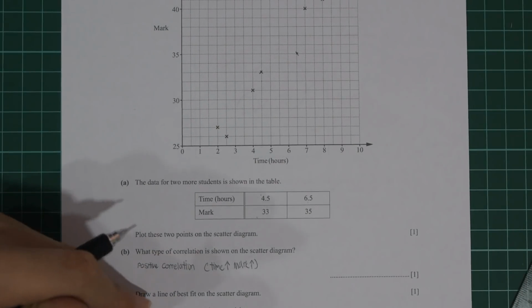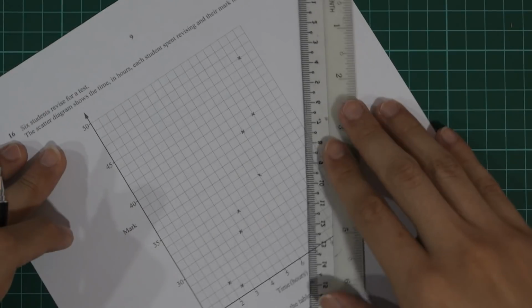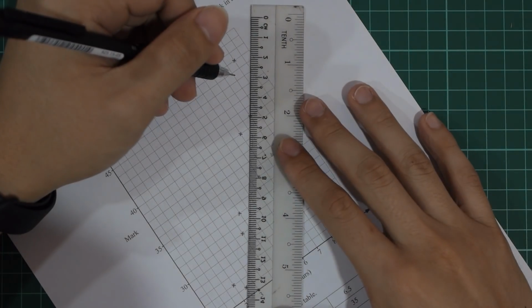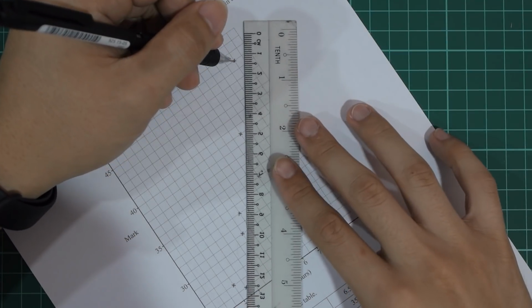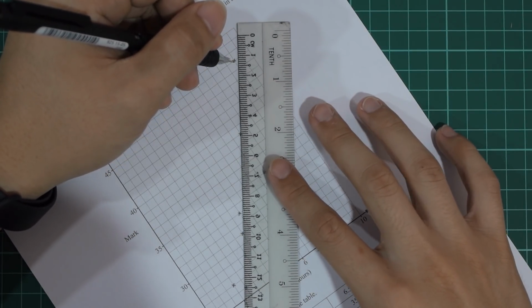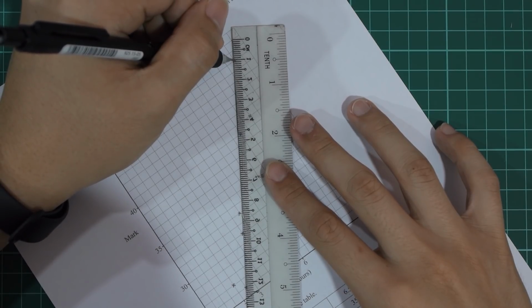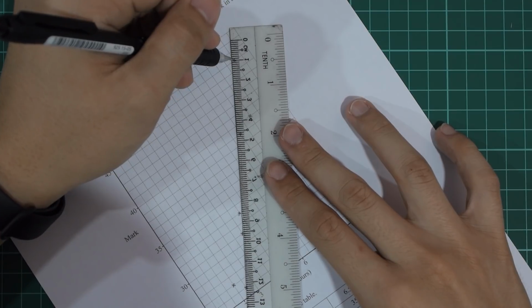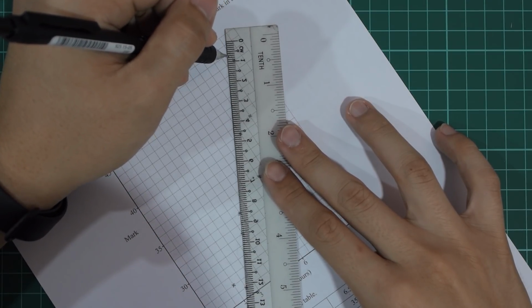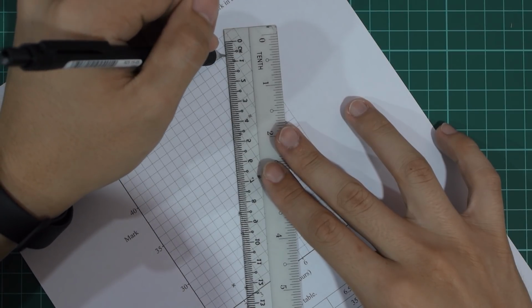Next, for the following ones, they are asking you to draw a line of best fit. So the trick in drawing a line of best fit is to connect as many points as possible. This is the first thing. Then the line that you have drawn must be close to the dots, the coordinates that weren't connected through the line. So this is a trick that you need to remember.